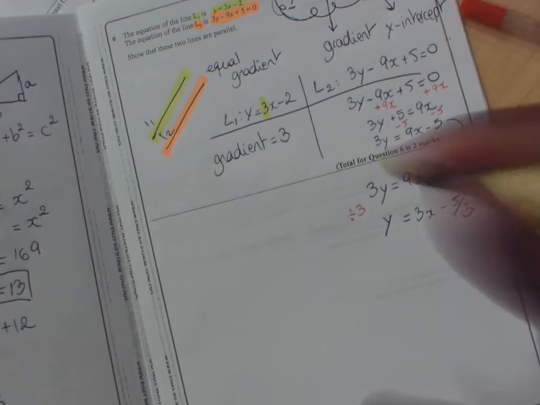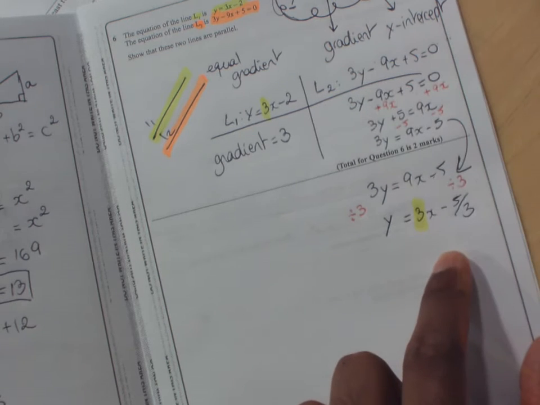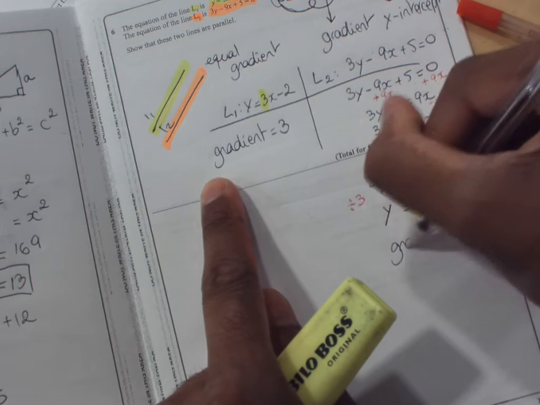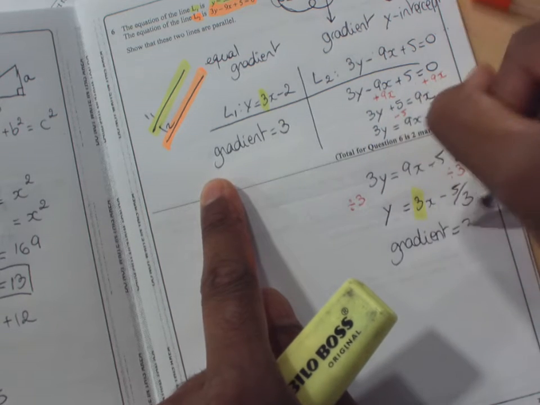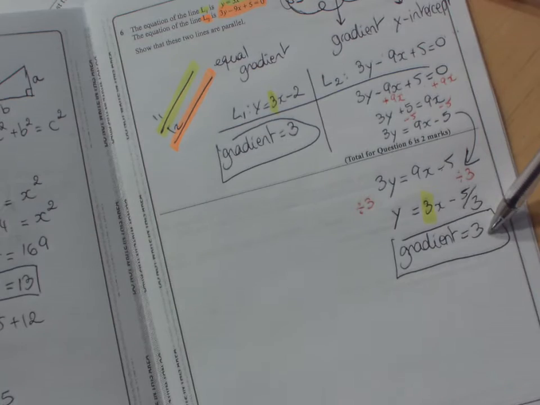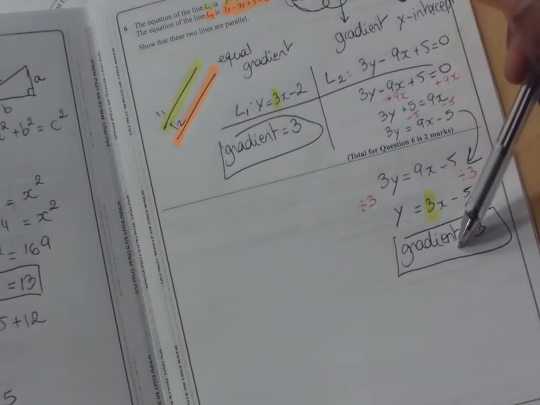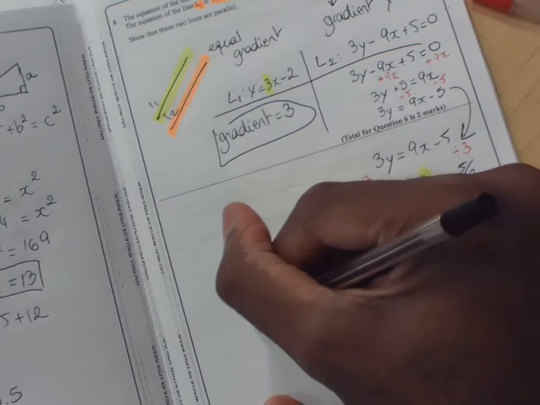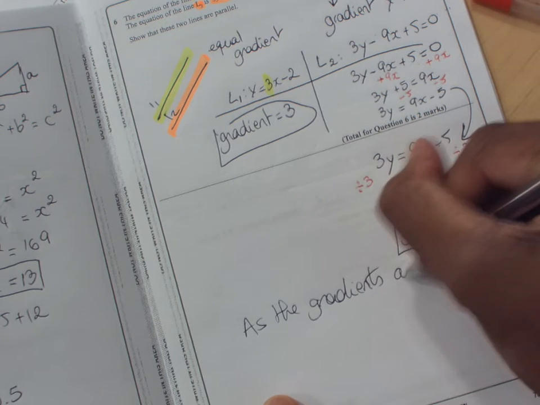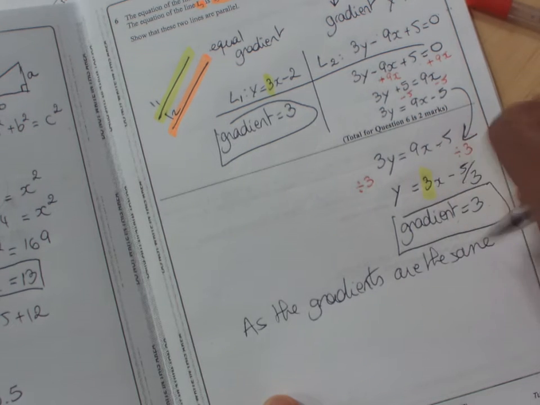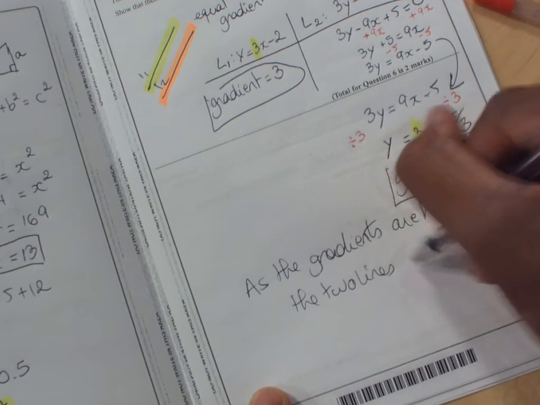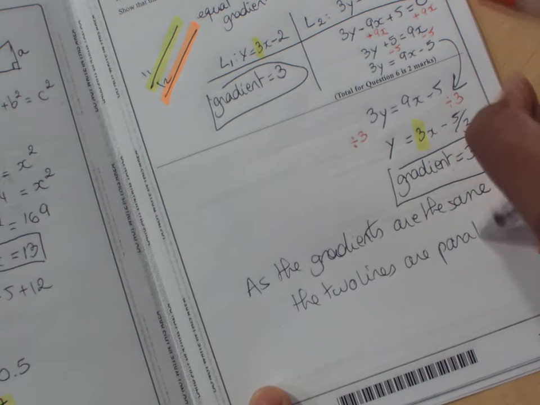And that's perfect because I can now see that the gradient of line L2 is exactly the same as the gradient in line L1. So gradient is also 3 here. So that's for line L1, that's for line L2. And because they have equal gradients, as the gradients are the same, the two lines are parallel to each other. So I'll let you write that down, and we're going to go on to question 7 now.